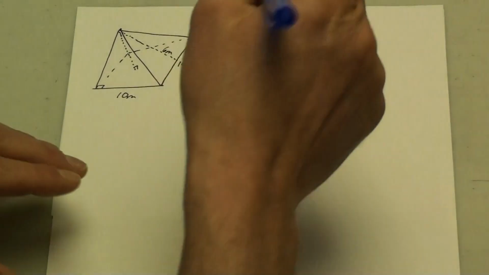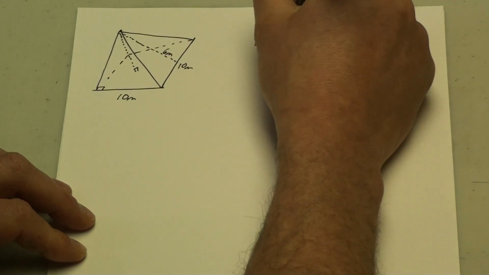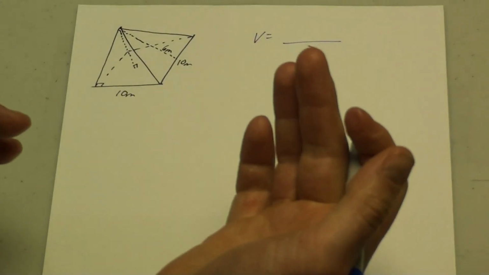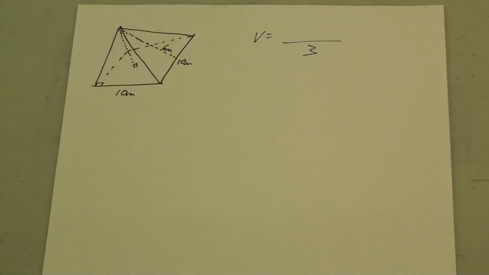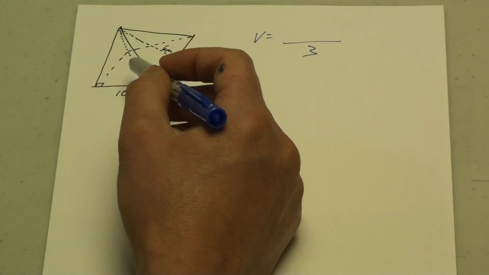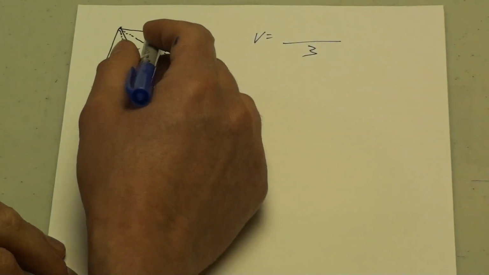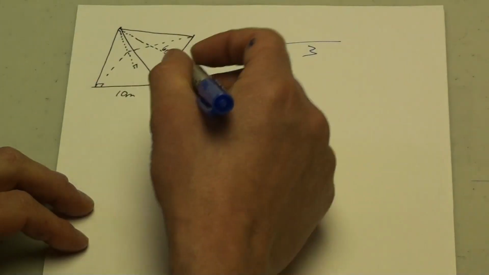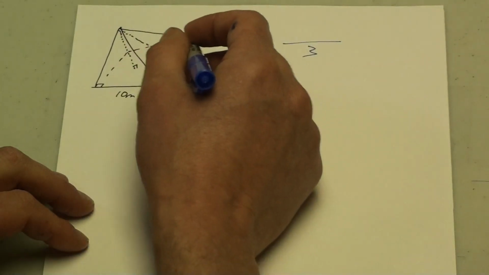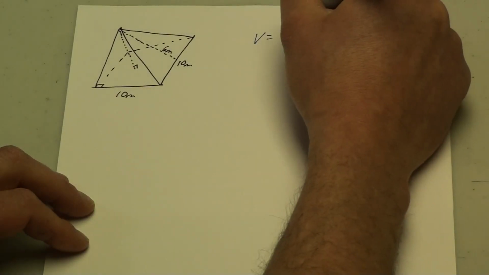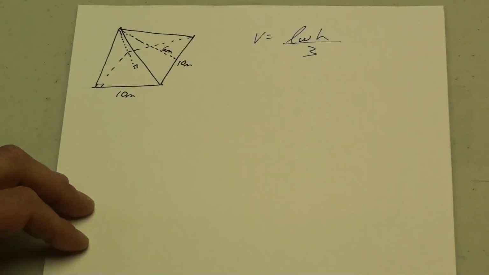Now pyramids always have a divide by 3 for their volume. That's because the volume, how much space a pyramid occupies, is 1/3 of that of a shape with the same dimensions if it was not a pyramid, if it was just a prism. So in this case, I have a rectangular base, a rectangle on the bottom, based pyramid. So it's going to be volume equals length times width times height, which would be the volume if it was a prism, but divide by 3.